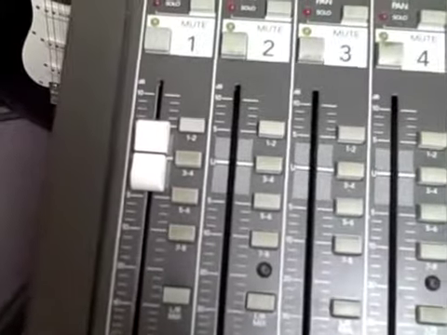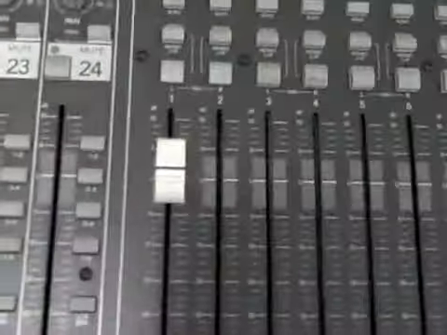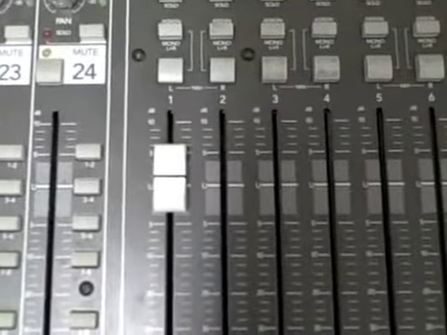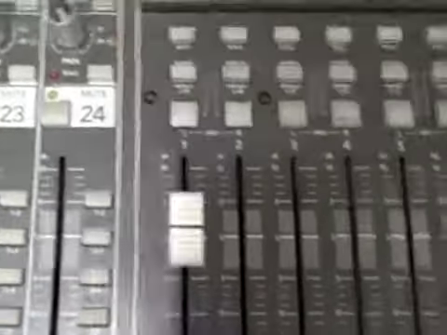Just to recap, signal appears, press my group button, pan the channel appropriately, get your submix or group fader up. You can check that's working okay by placing that in the left right mix.